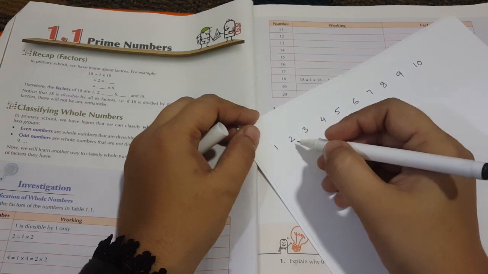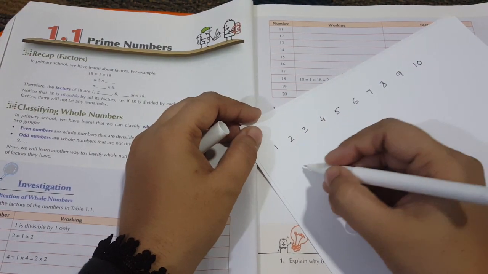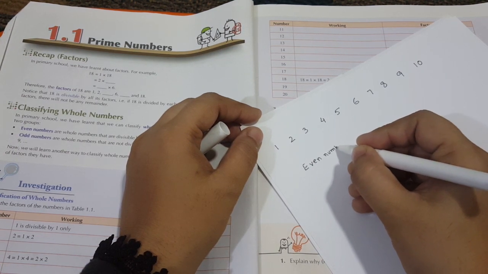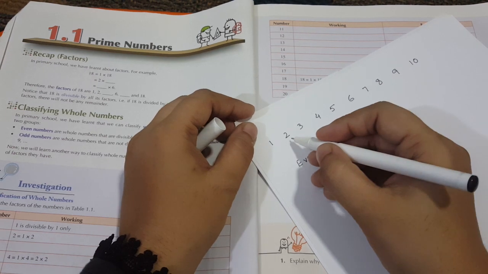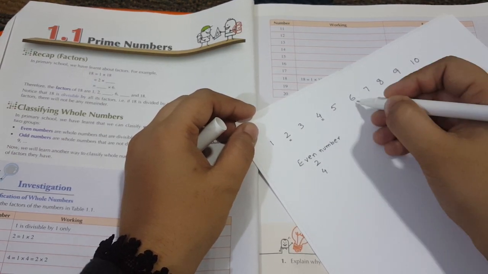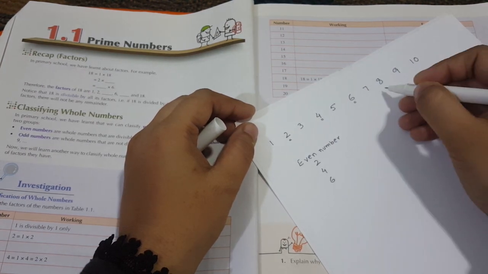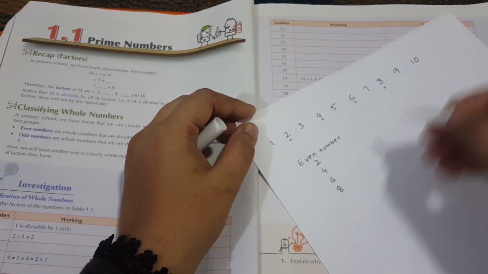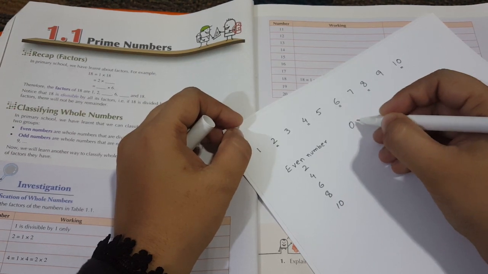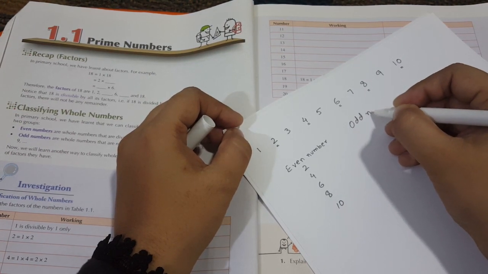The numbers which are divisible by 2 are called even numbers. So what are they? 2, 4, 6, 8 and 10.